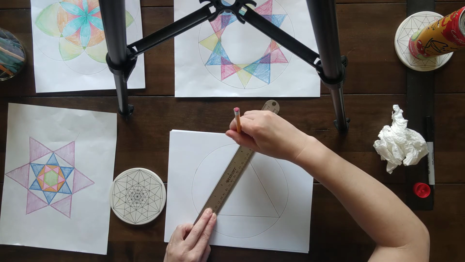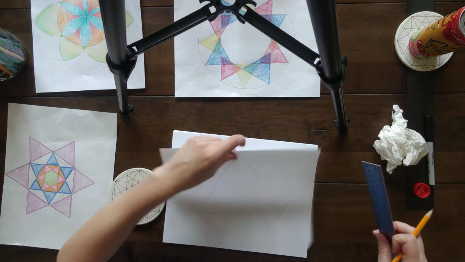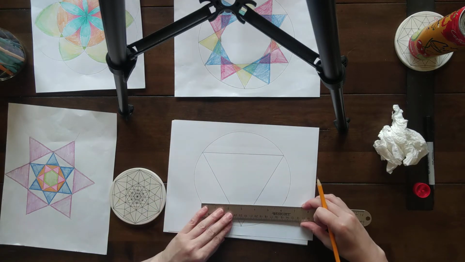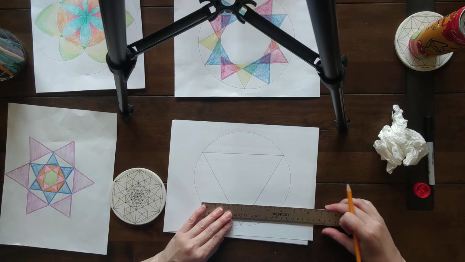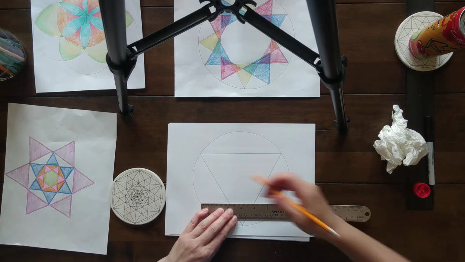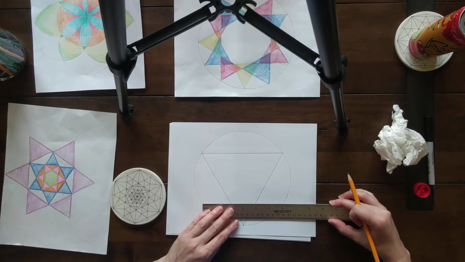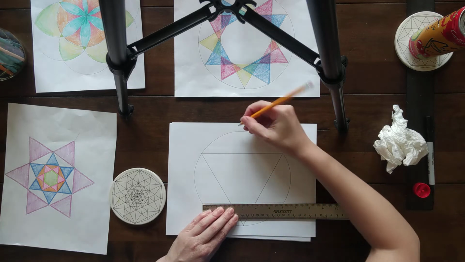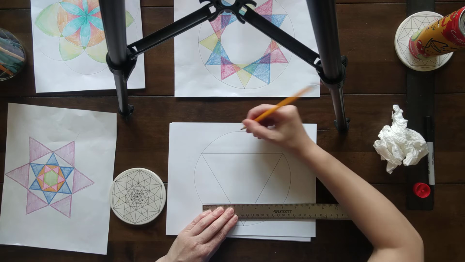Okay, so now we just want to flip our paper over and we're going to do the same thing. So we're just going to go ahead and do the bottom. Again, use a straight edge, please, because we want to make these shapes as perfect, as much as I hate that word perfect, but as perfect as possible.